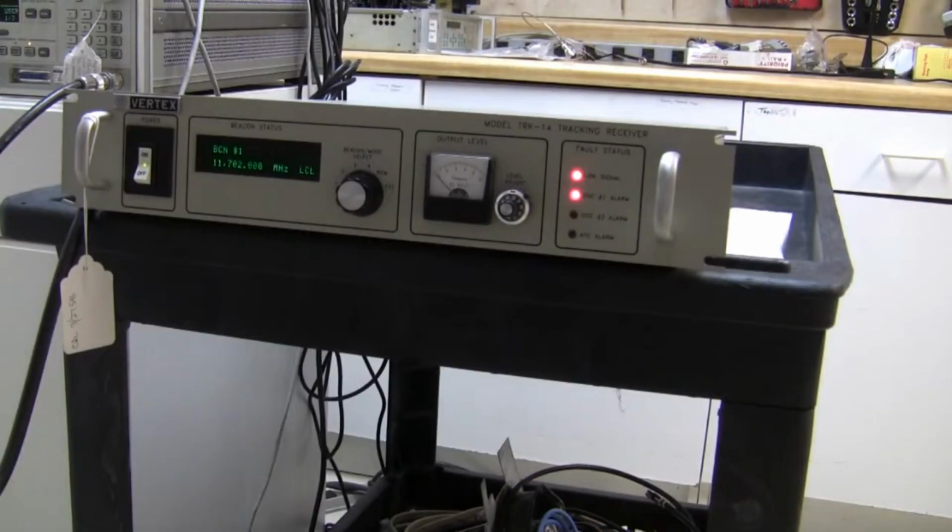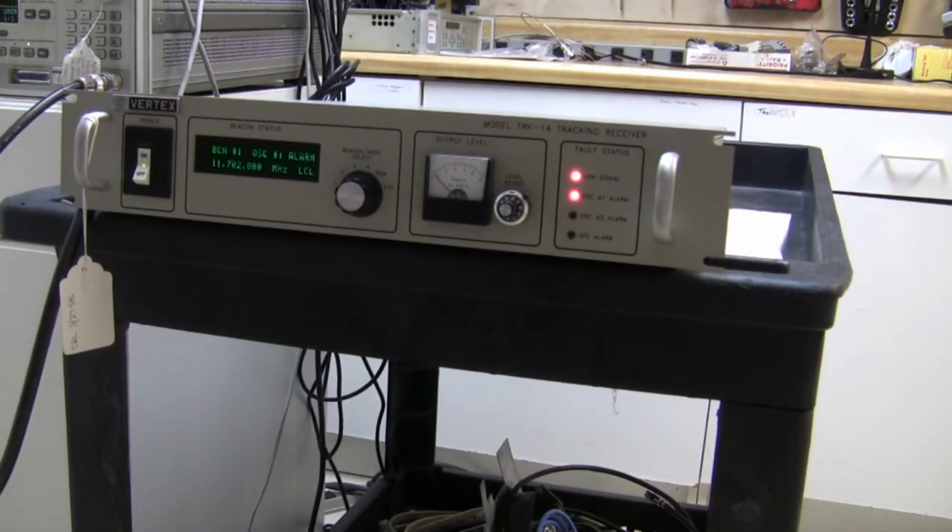Now here we have a Vertex TRK-14. TR, tracking receiver, K, meaning that we expect KU band input. This tracking receiver has 4 different choices of input. They're normally pre-selected when you buy them.